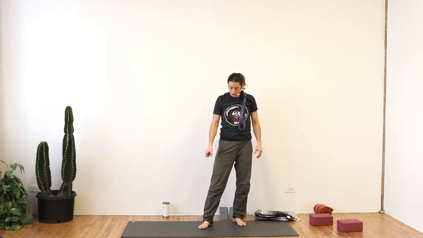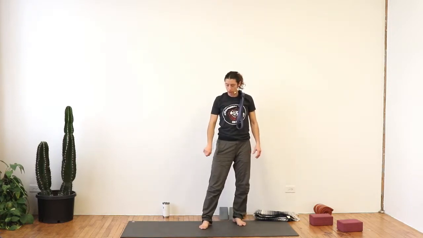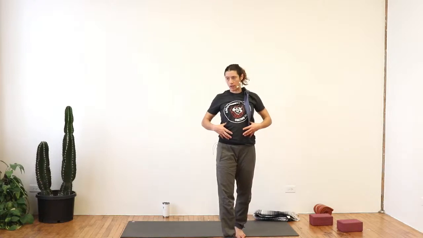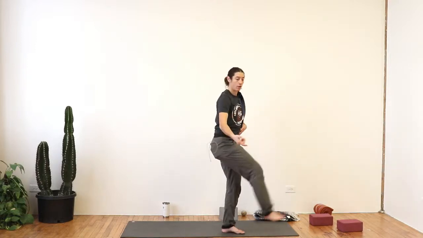Feel that the right shin bones have rotation. And you can feel with great precision how when those shin bones rotate one way or the other, there is great influence through that pelvic abdominal cavity. There. So you might want to try this.